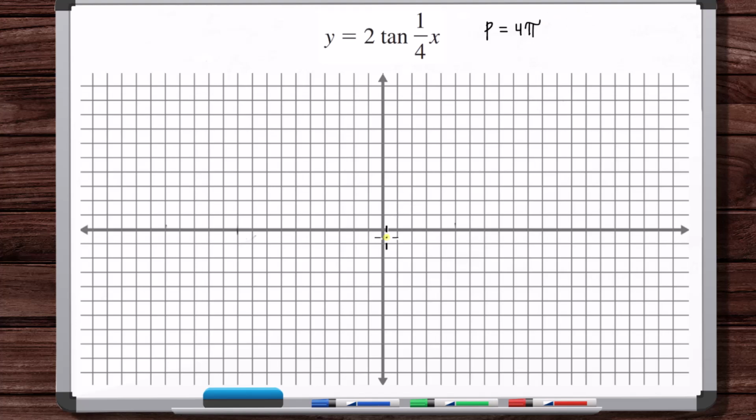All right, so it's tangent, so the basic period we're going to sketch is equidistant on both sides of the origin. So 1, 2, 3. This is going to be minus 2 pi, 1, 2, 3, 4, 5. 2 pi, 1, 2, 3, 4, 5. 4 pi.